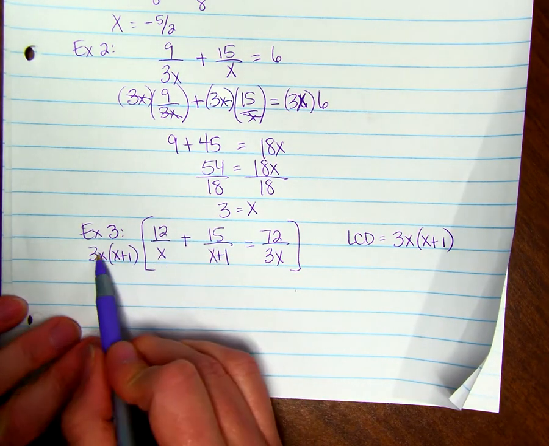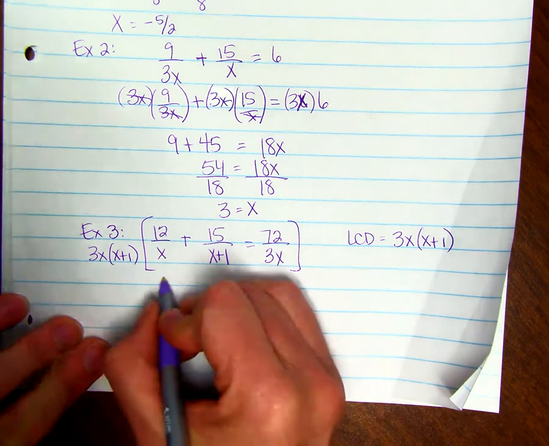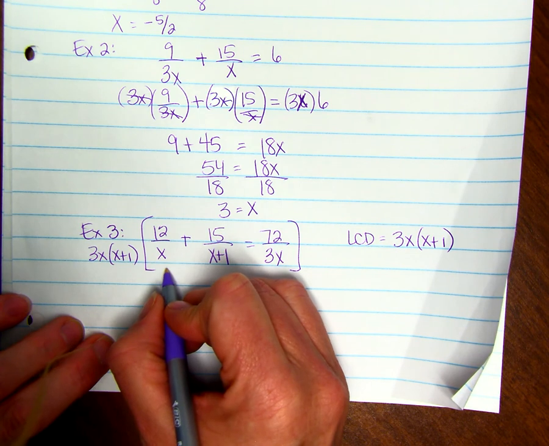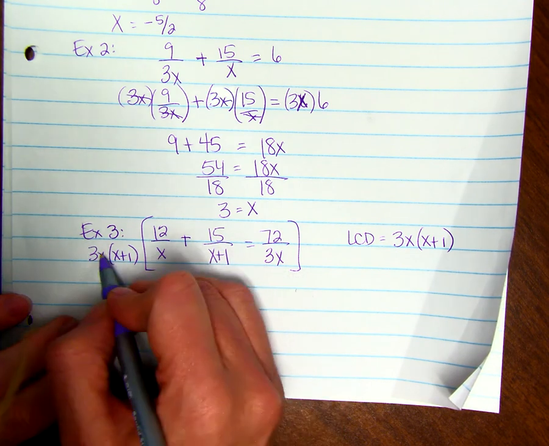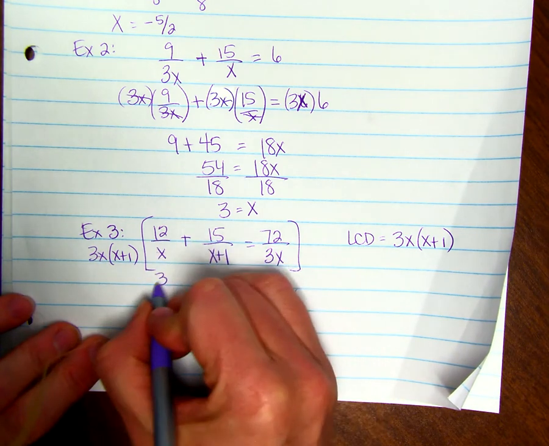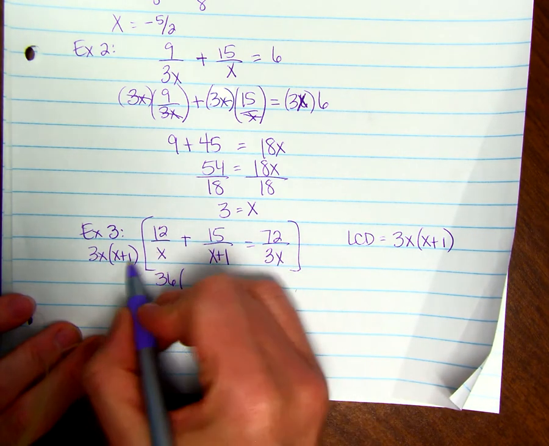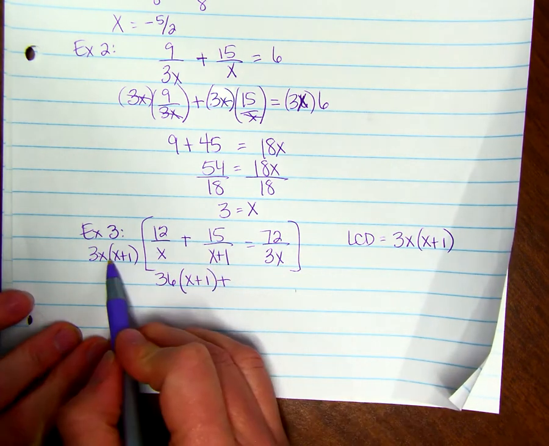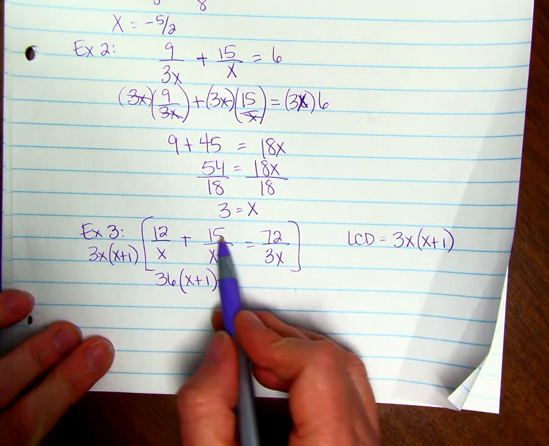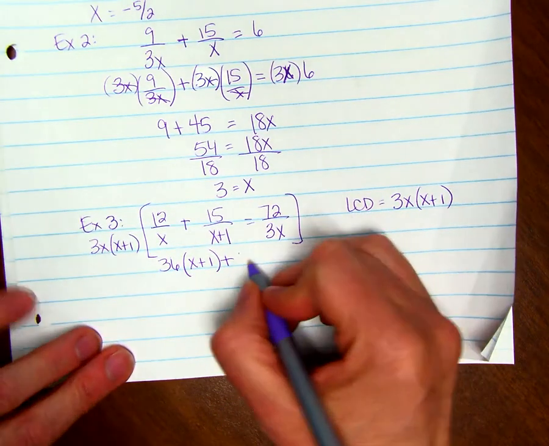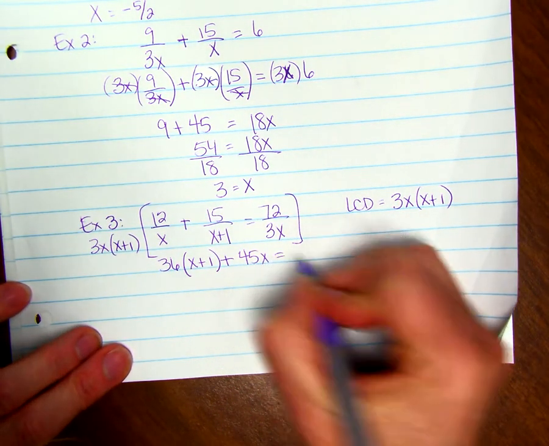So in the first term, the x's cancel, and you're left with 3 times 12, which is 36, and then times x plus 1. In the second one, the x plus 1 cancels, so we have 15 times 3x, which is 45x equals.